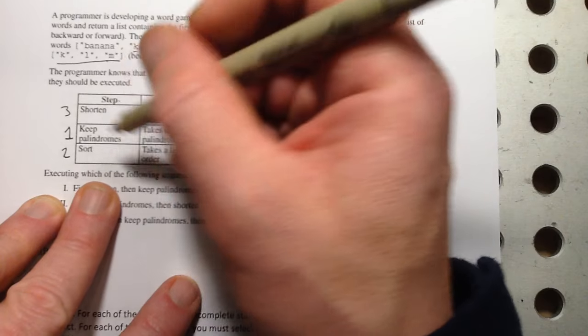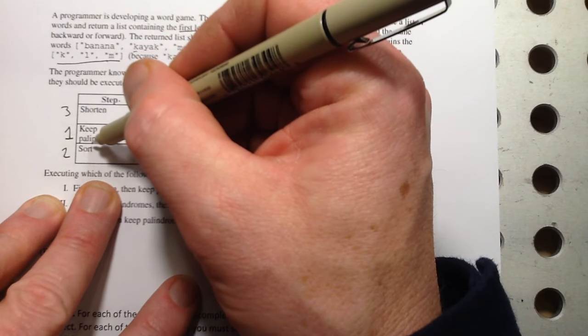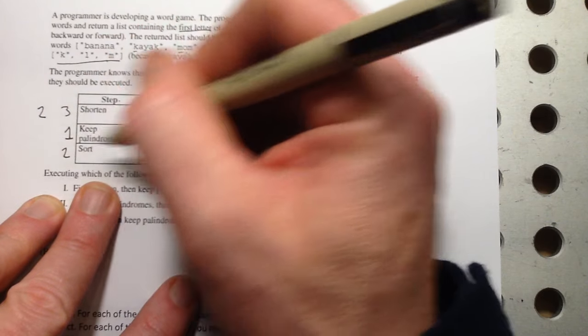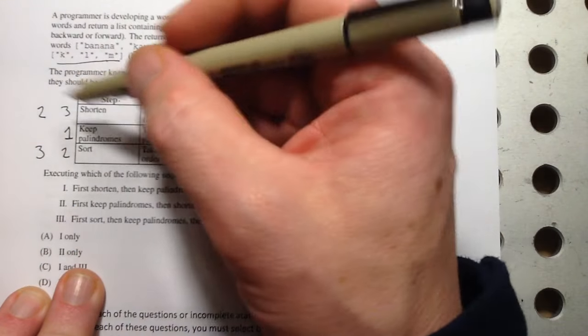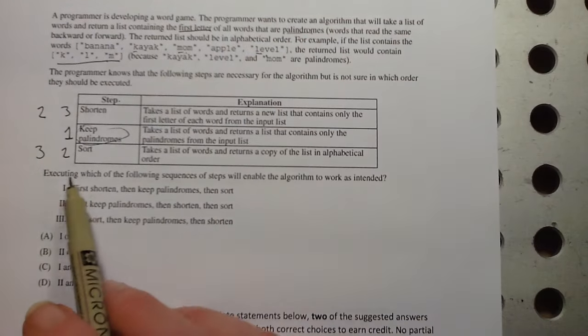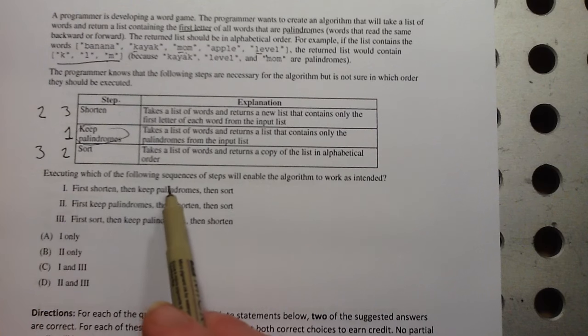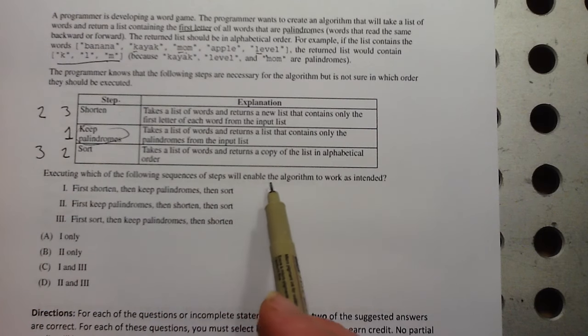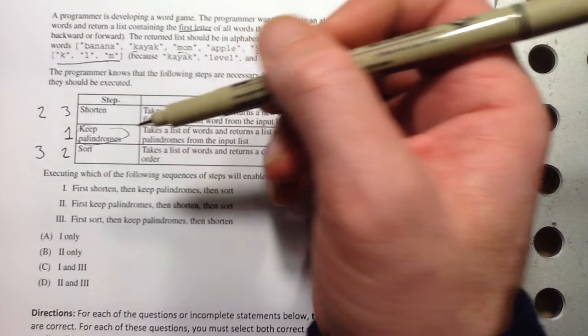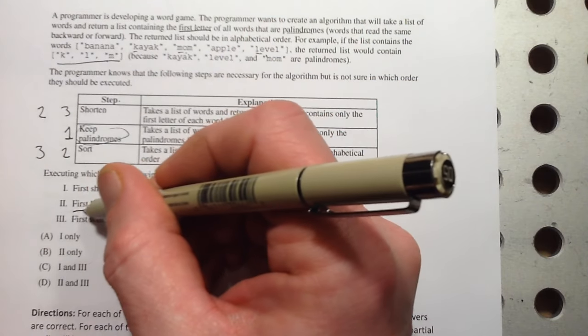Although I think that we could, if we did the keep palindromes first and we shortened them second, and then we put that shortened list in alphabetical order, I think that would work also. So I think that has to happen first, but then I think the other two, it doesn't matter what order we do them in. So executing which of the following sequences of steps will enable the algorithm to work as intended. I think we need to keep palindromes first.